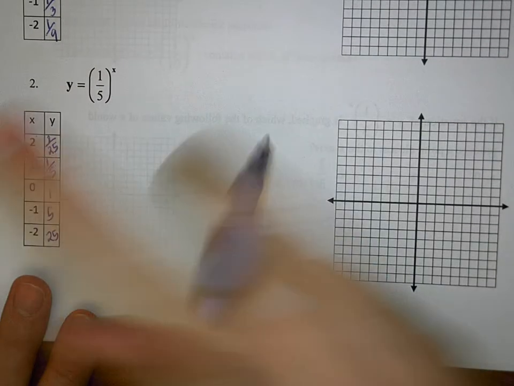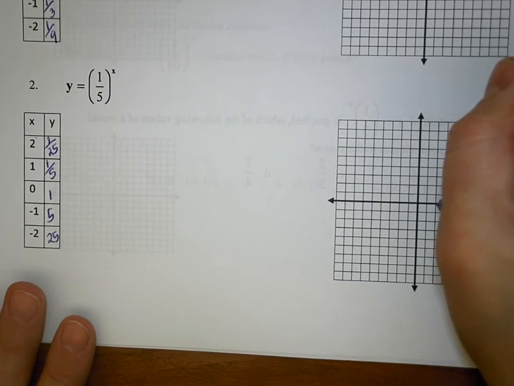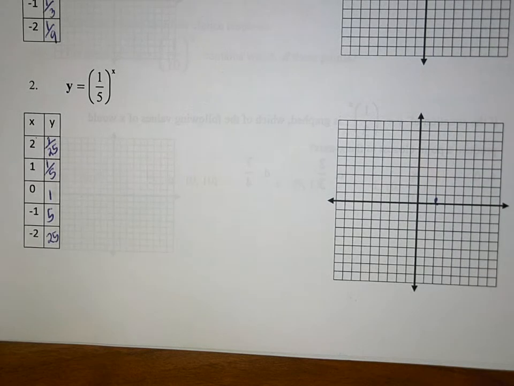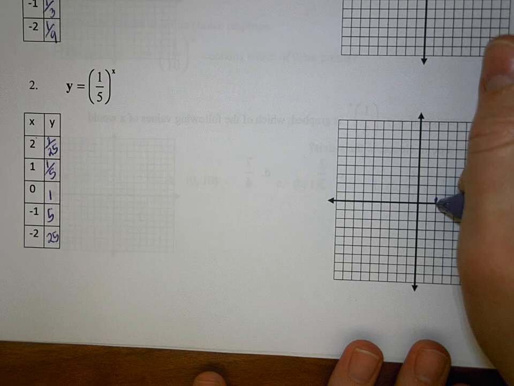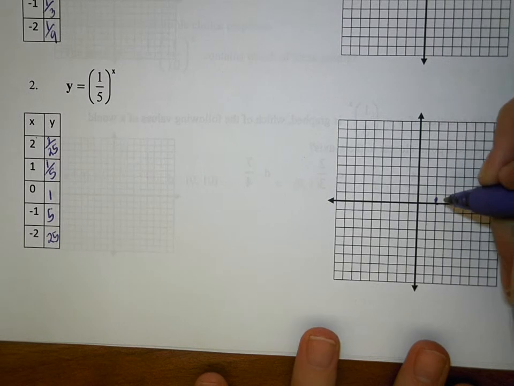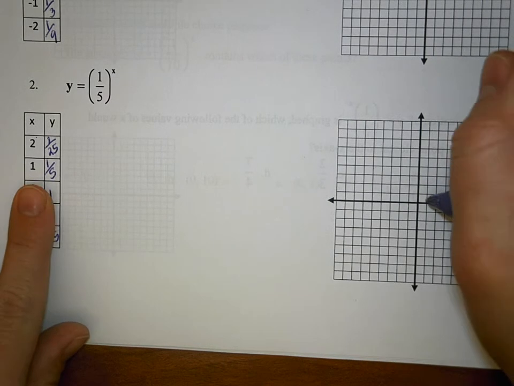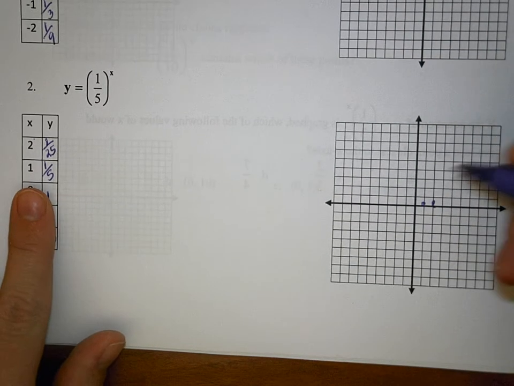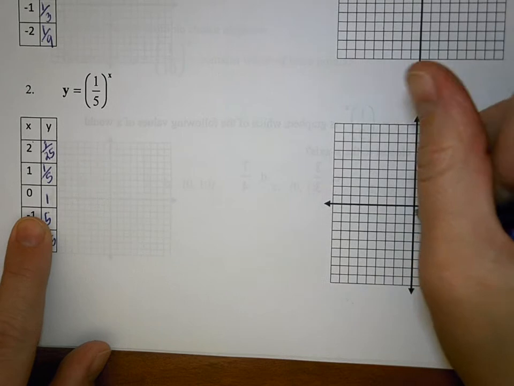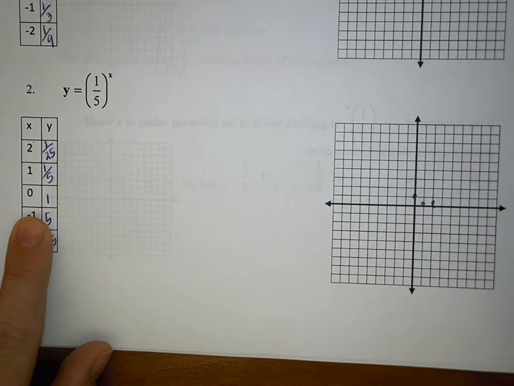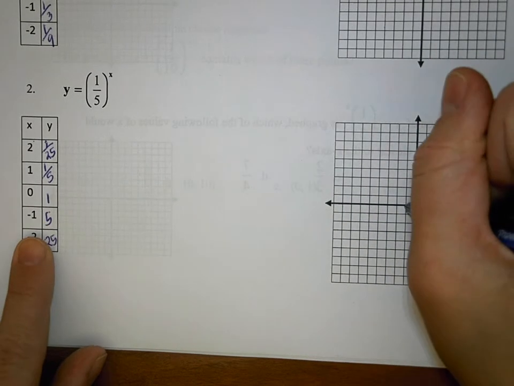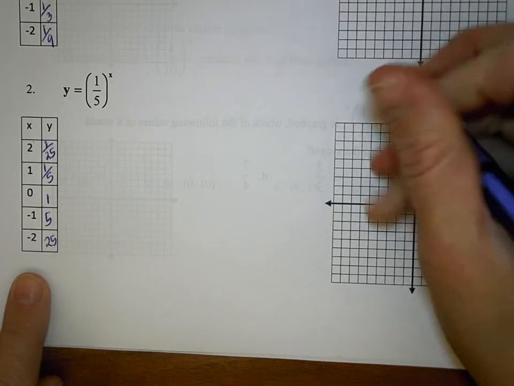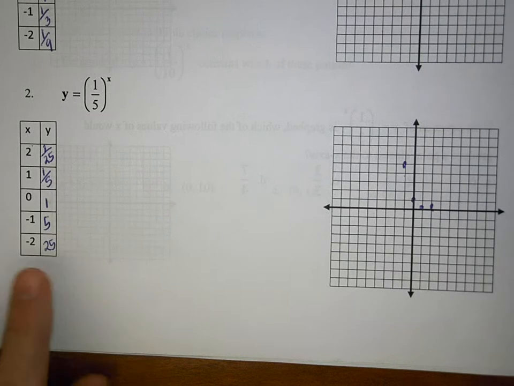So this one, the x is over 2, up 1/25. So again, it's not quite to 1. It's somewhere in between 0 and 1, right? Over 1, up a fifth. So again, it's not at 0, but it's not to 1. 0, 1 is right here. Negative 1, 5. And then negative 2 up 25. Let's just not even worry about that one because it's way off the chart.